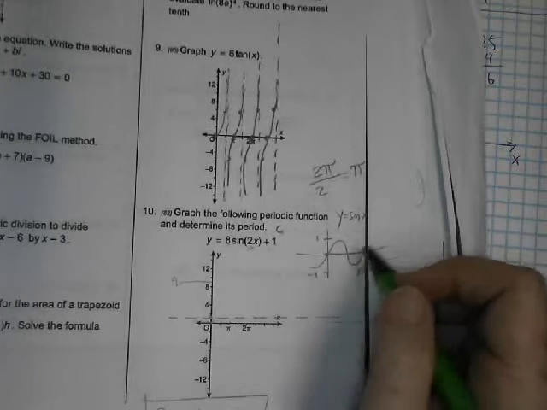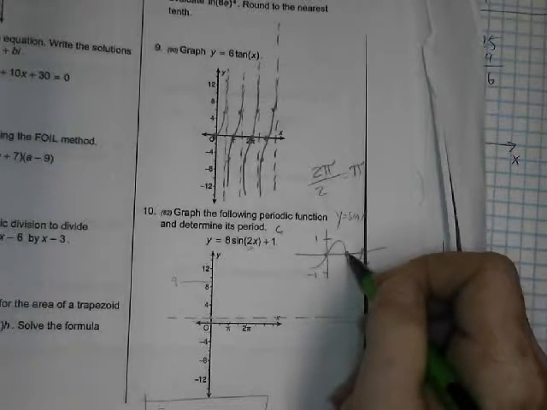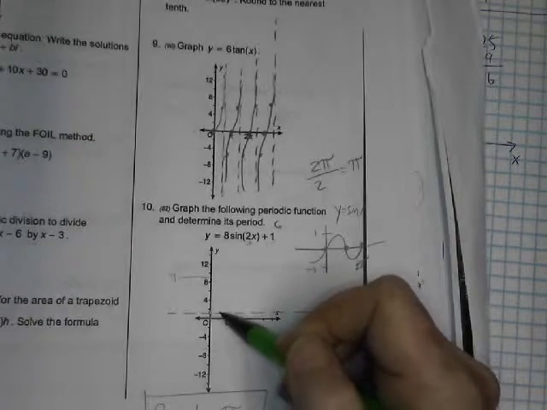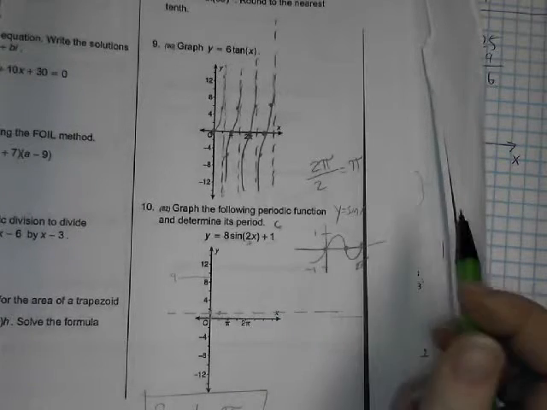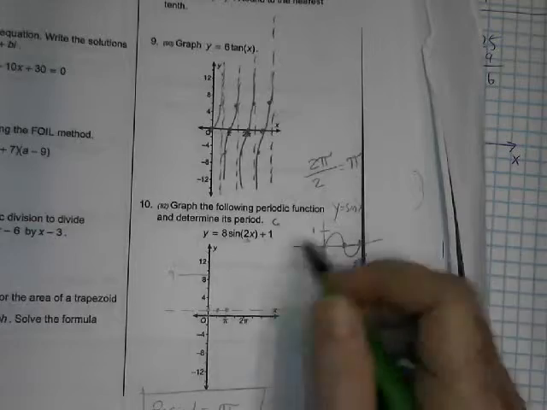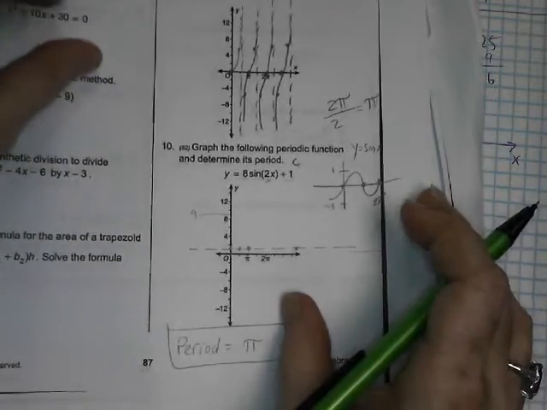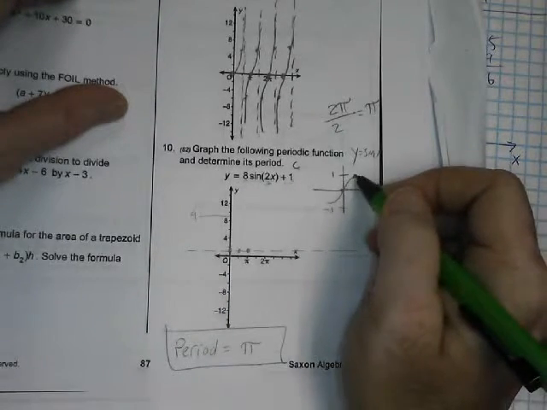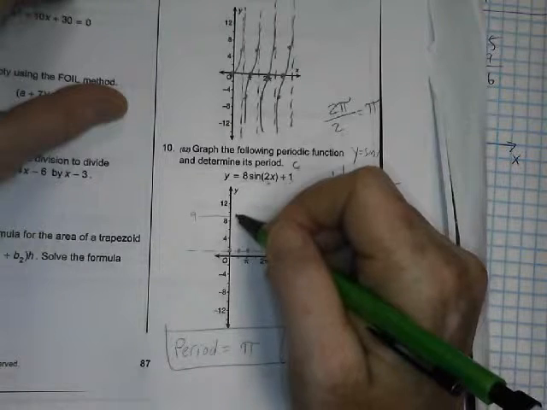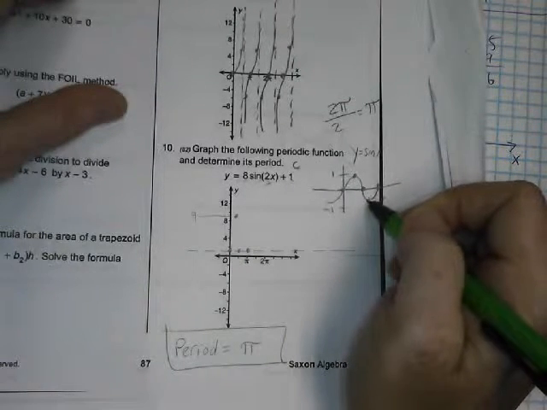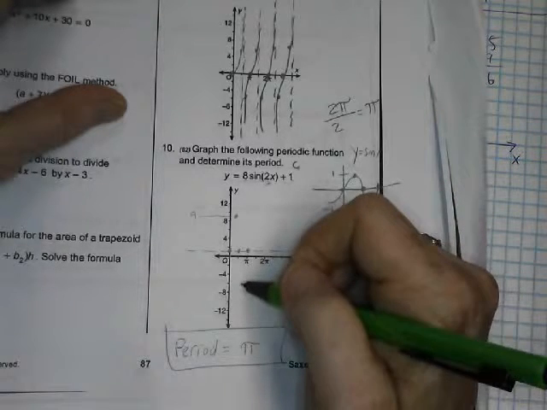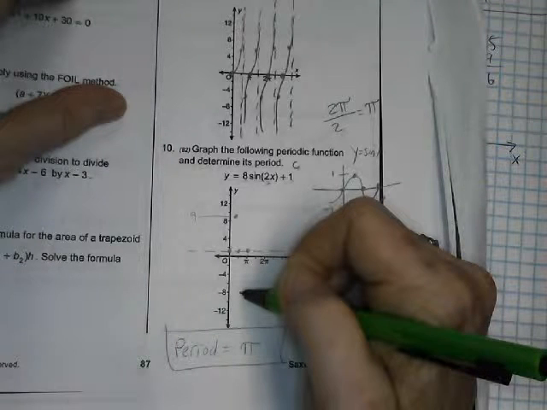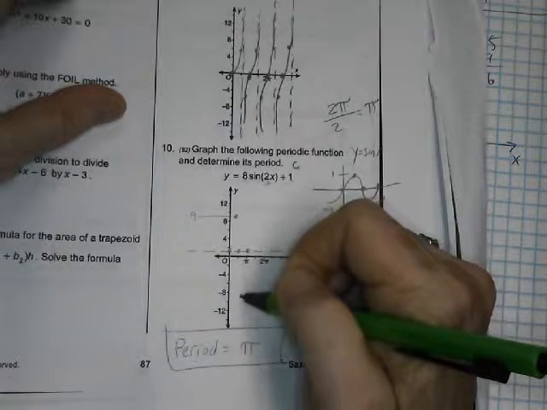The middle dot is going to be there, and the end dot is going to be there, and if that's hard to see, maybe I'll zoom in on it after I'm done drawing it. And then the high point is going to be way up here at 9, and then this low point down here is going to be way down here at, that's 10, -9, where is that? Right there.